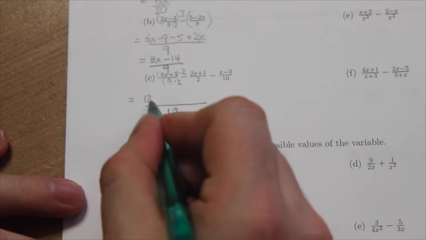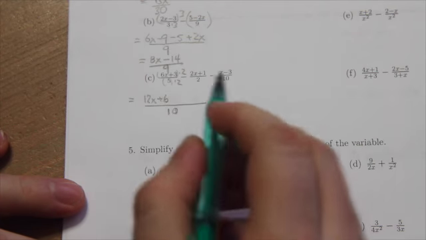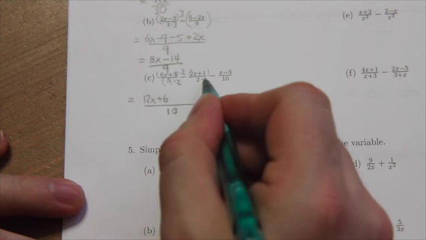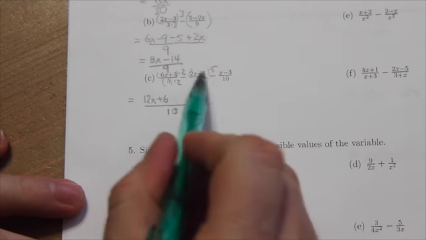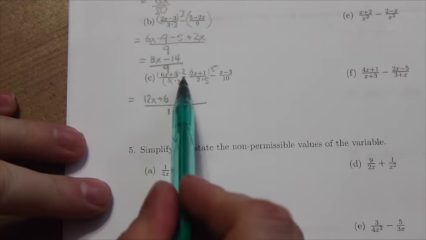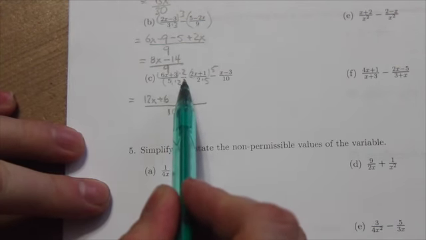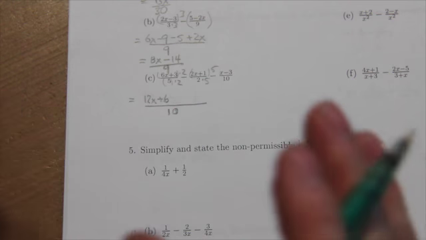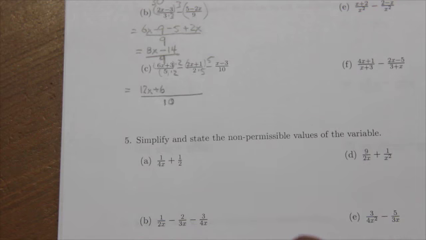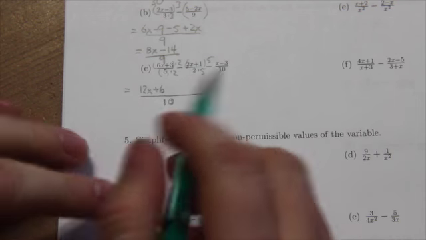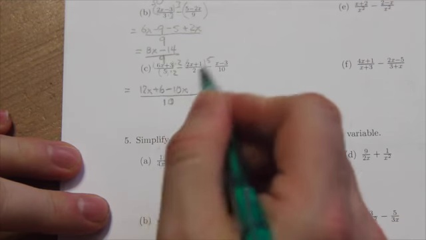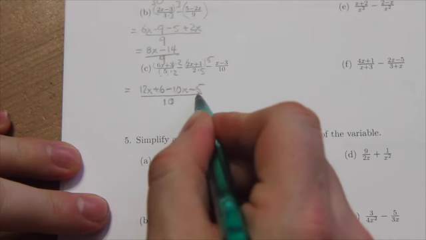So this becomes 12x plus 6. For this second one here, the second term, I'm going to multiply numerator and denominator by 5, again distributing the 5 through, but also distributing the negative through. Okay, there is that negative in front, and you have to remember that. Remember, the powers that be are assuming that the vast majority of you will not do that properly. So this becomes negative 10x minus 5.